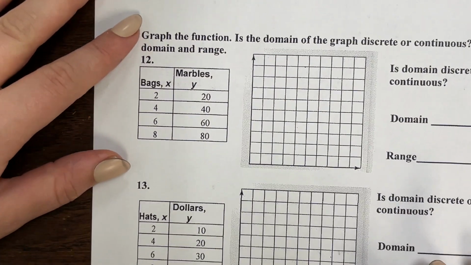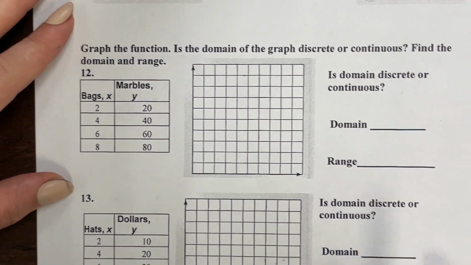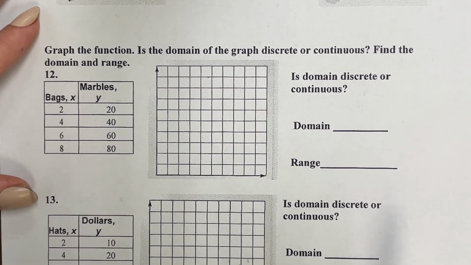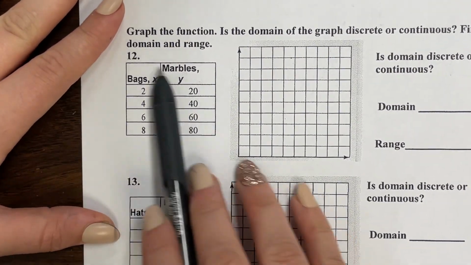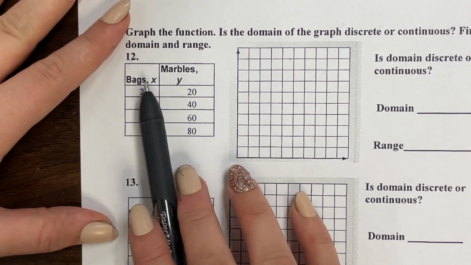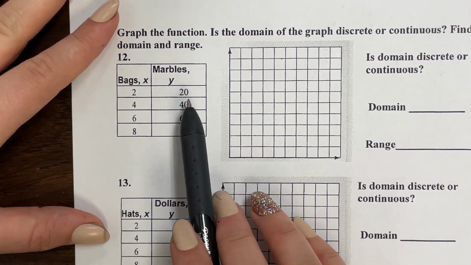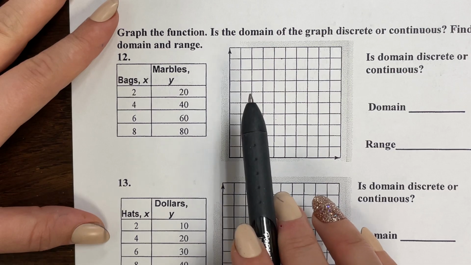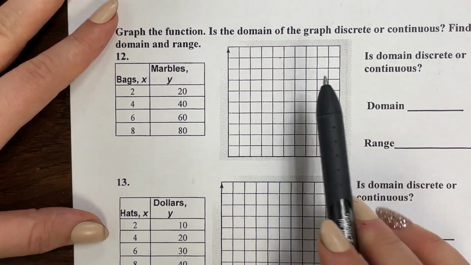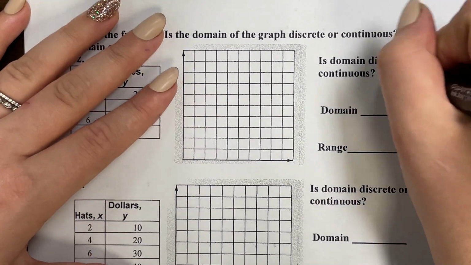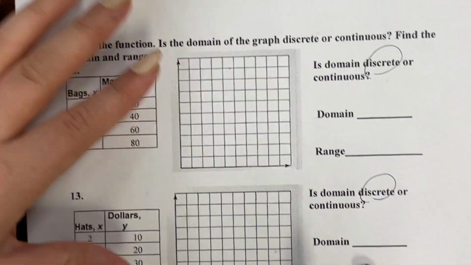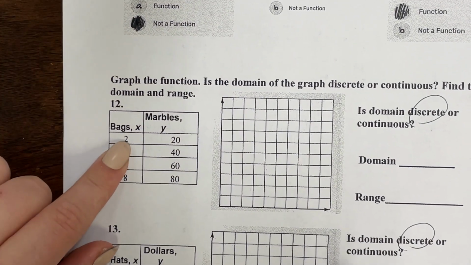All right, graph the function. Is the domain of the graph discrete or continuous? Find the domain and range. All right, every time you see a table, for the most part, the data is going to be discrete because you will have to pick up your pencil or pen to graph the next point. So we are just gonna say they are both discrete. And let's go ahead and graph these.